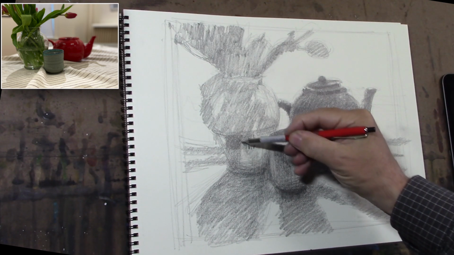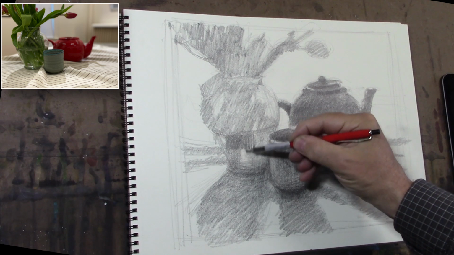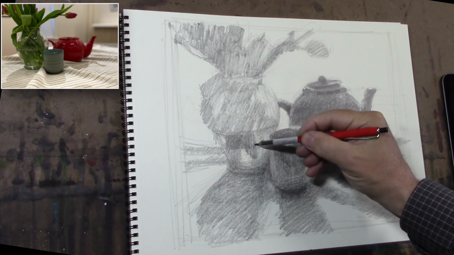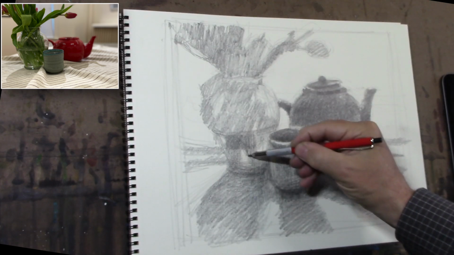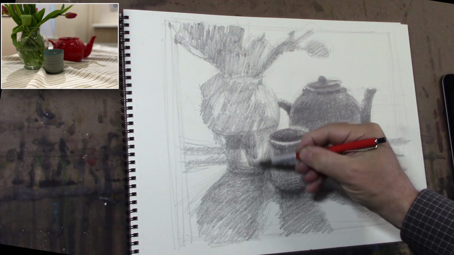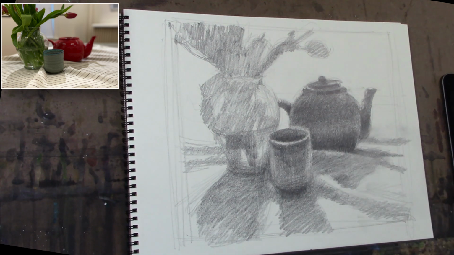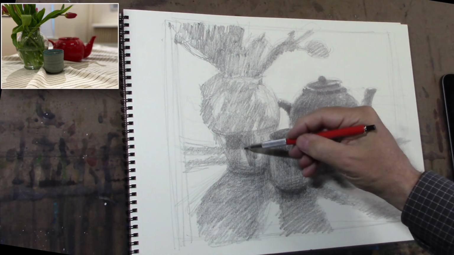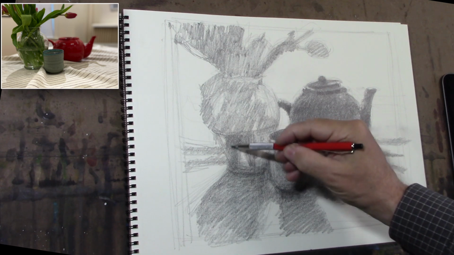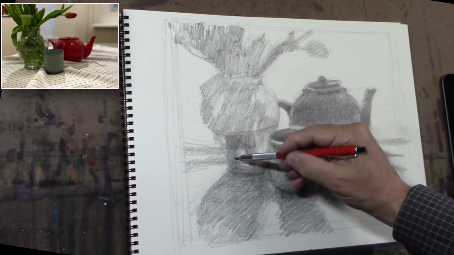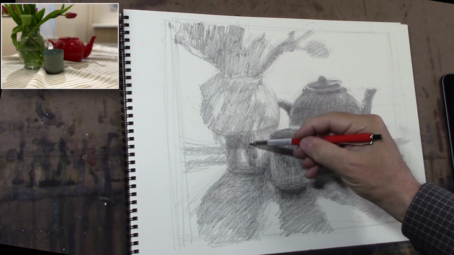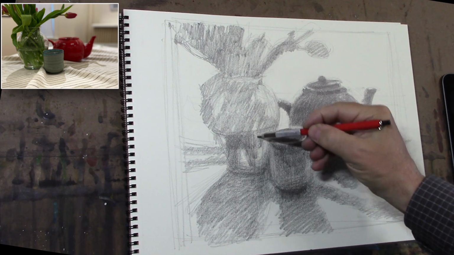We call those negative spaces, negative shapes, shapes formed by positive elements, in this case stems and leaves. You can see one right there, very important one. I love that little peekaboo of light through here. A couple more up above.